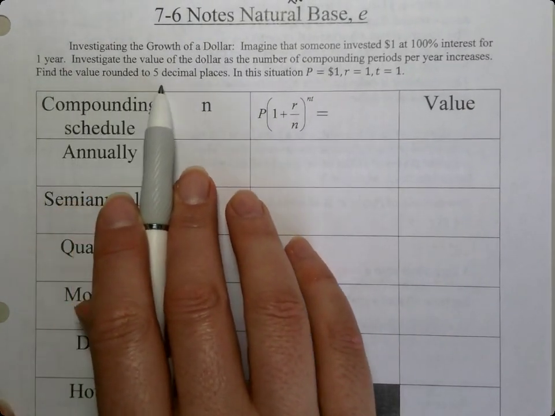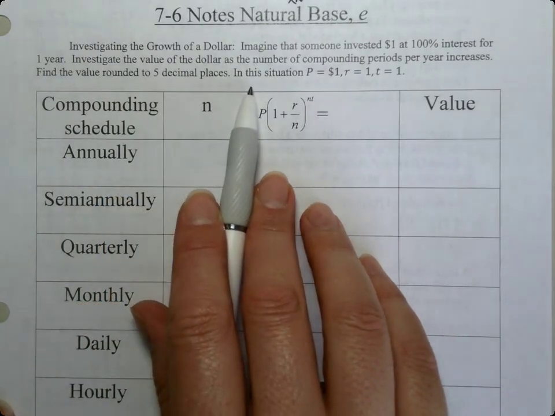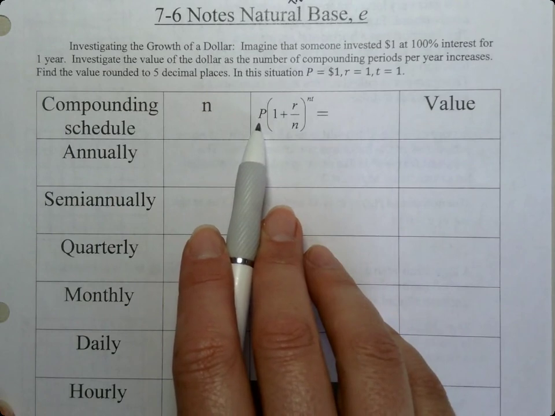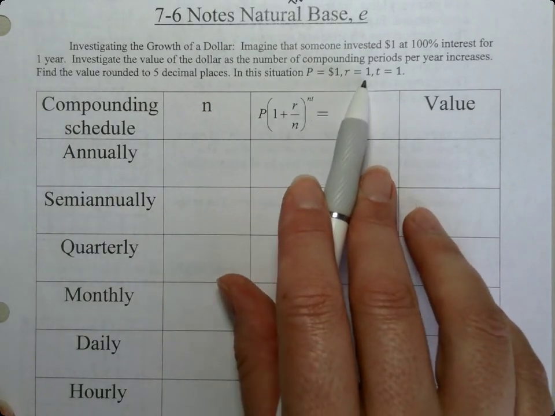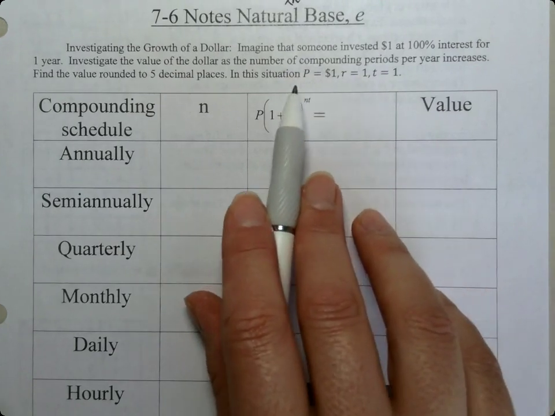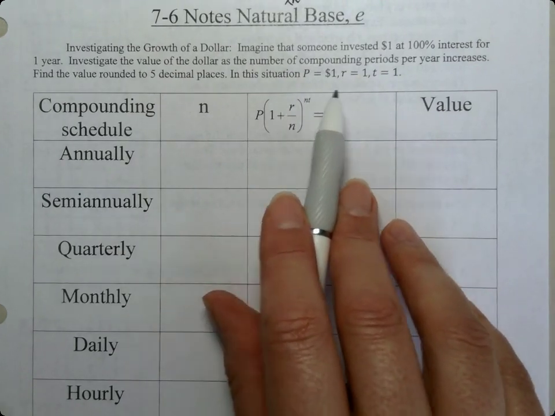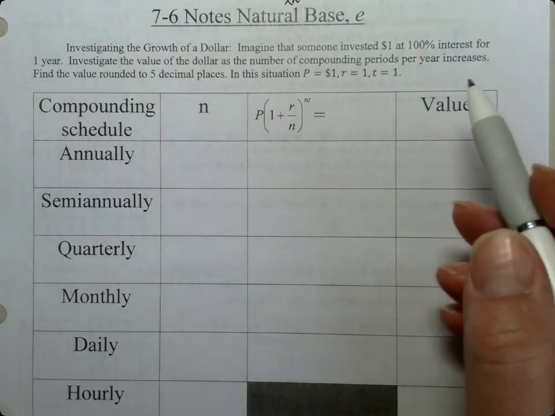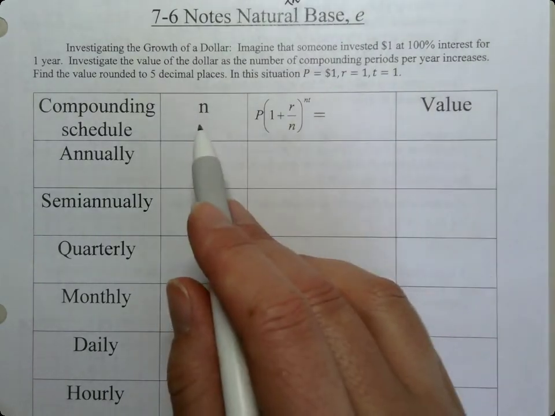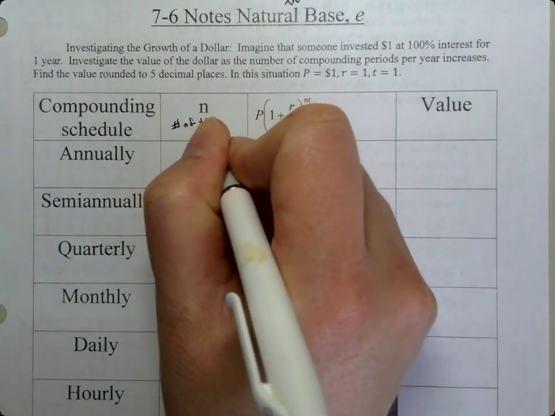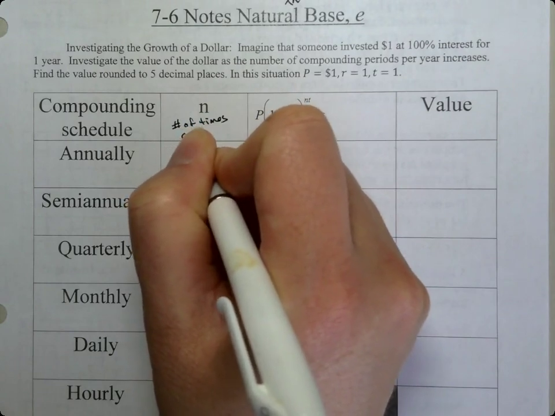Find the value rounded to 5 decimal places. In this situation, P is the principal amount. So P stands for the principal amount. We're starting with $1. R is the rate, which is 100%. If our rate was realistic like 2%, we'd put in 0.02. T is the time, and our time is 1 year. So I do need you to understand that. N is the number of times compounded.